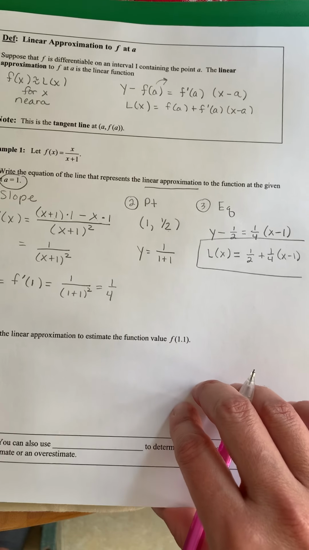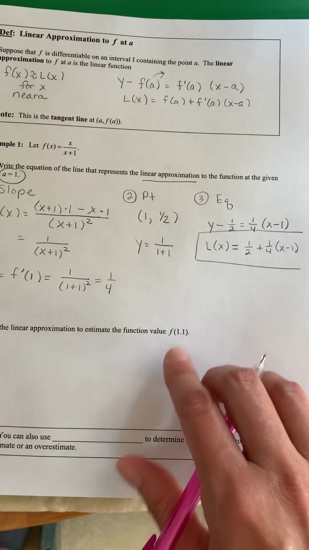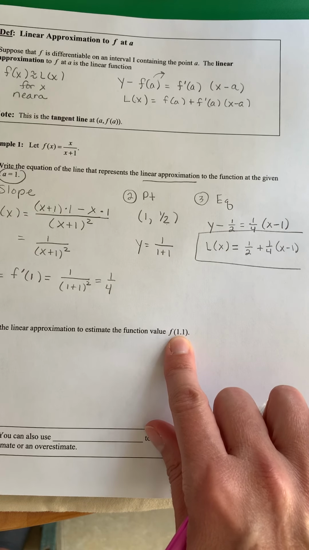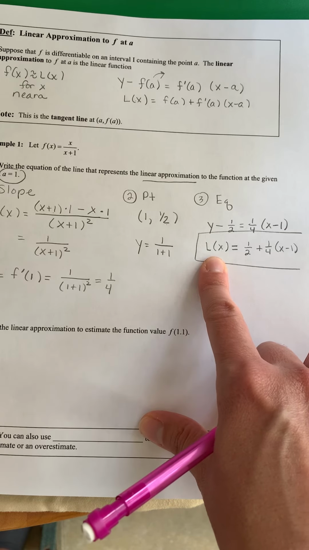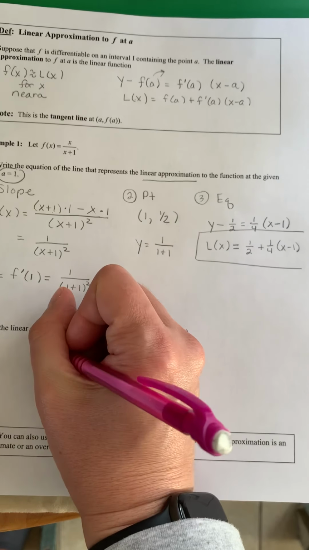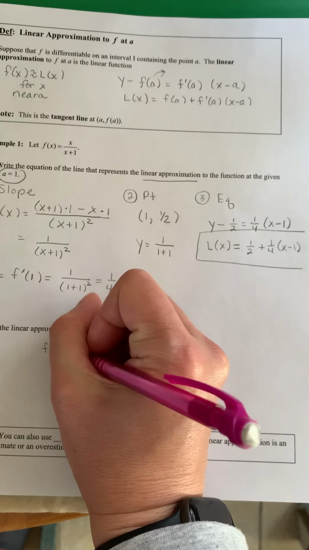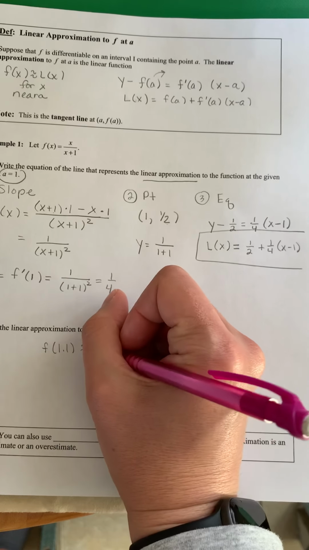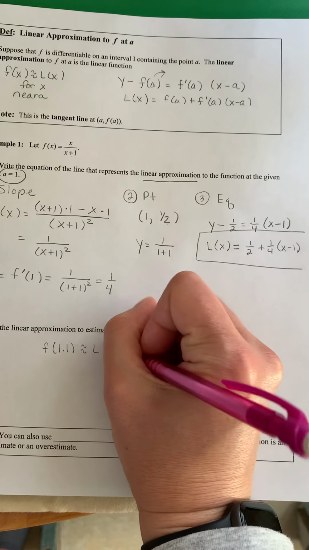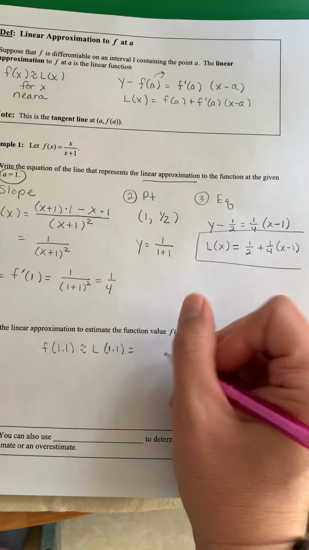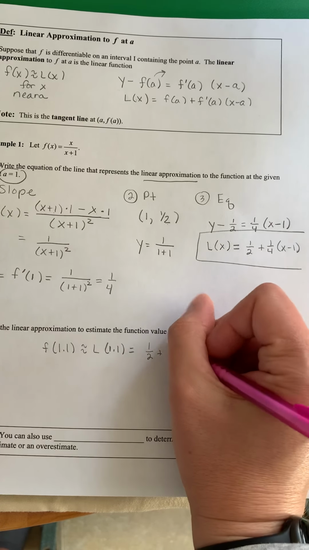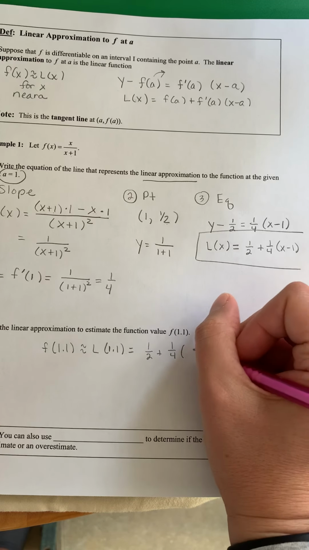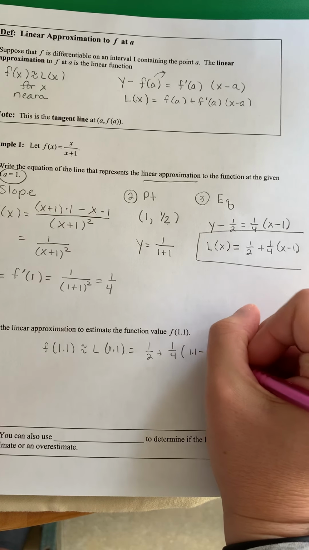Okay, so speaking of part B, we're trying to figure out what's happening with our function at 1.1. So we're going to plug in 1.1 to our linear approximation. So we know that f of 1.1 is approximately the linear approximation at 1.1. So we're going to end up with 1/2 plus 1/4 times 1.1 minus 1.